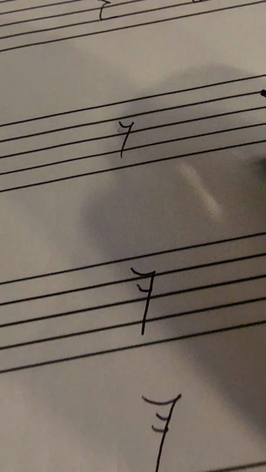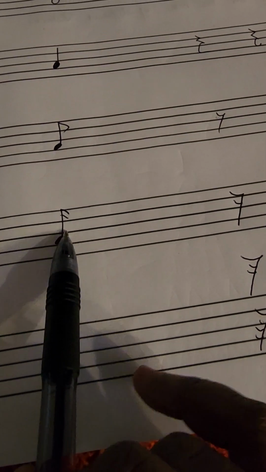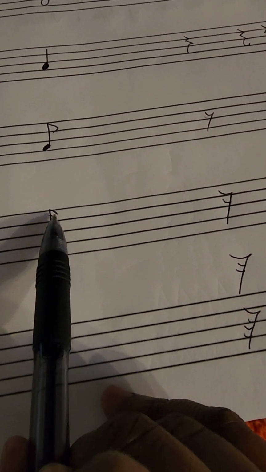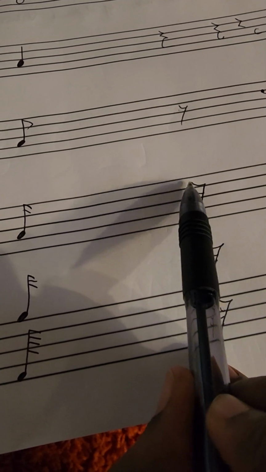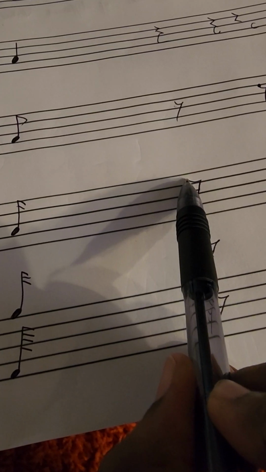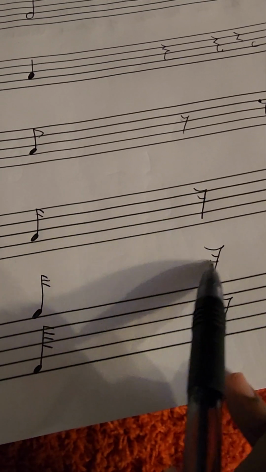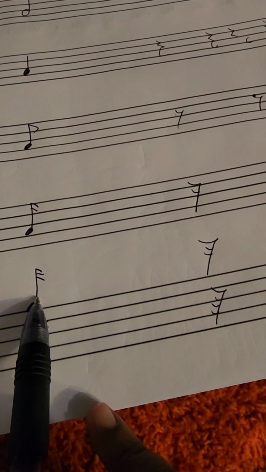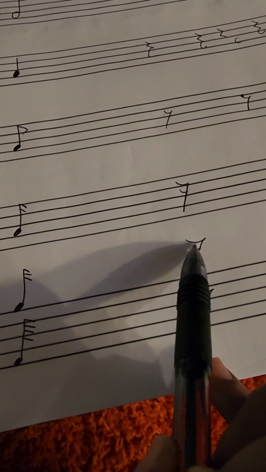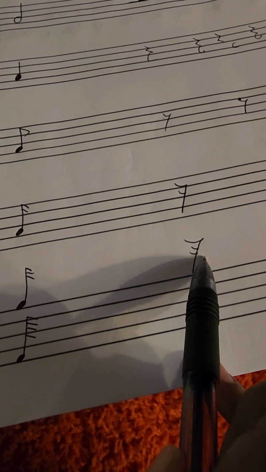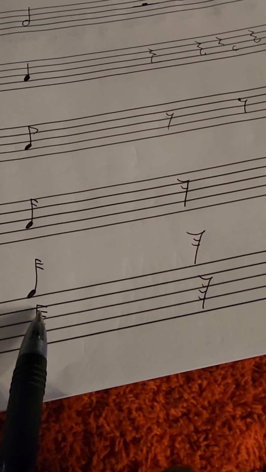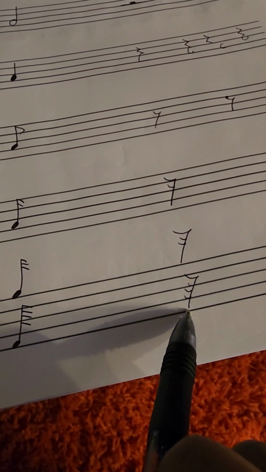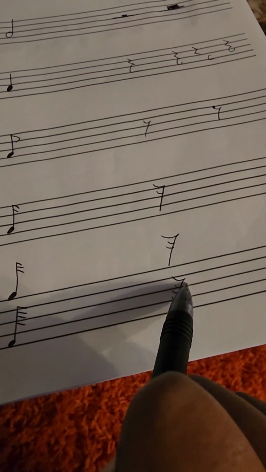Same case here. So semi-quaver, 2 tails. Then you'd have 2 tails. And the first one is usually slightly longer than the others. The 3-tail note, demi-semi-quaver, you will have a demi-semi-quaver rest. Then you have the 4, hemi-demi-semi-quaver, a hemi-demi-semi-quaver rest would also be that.